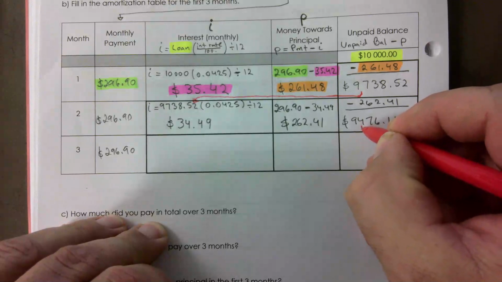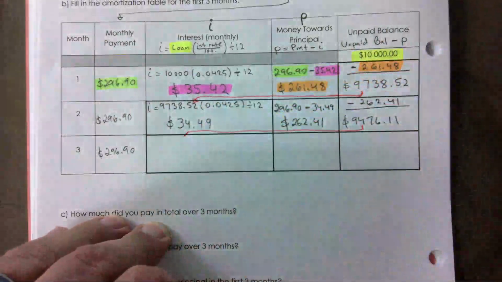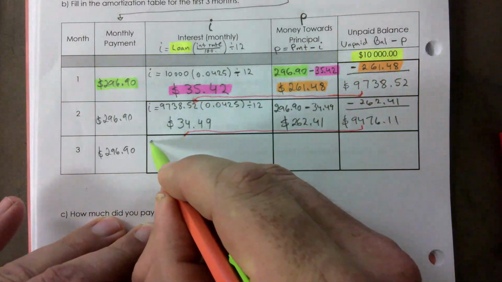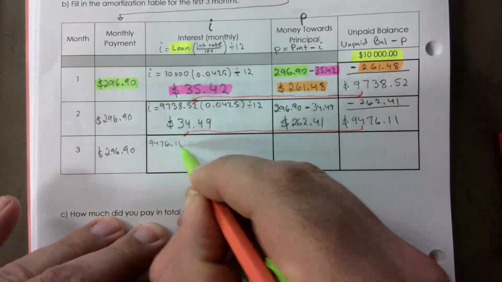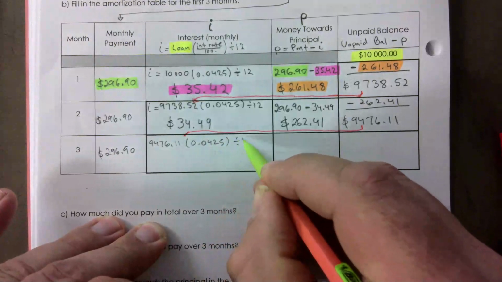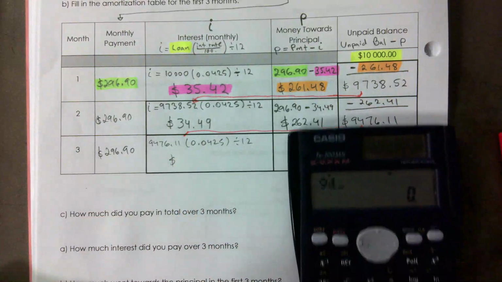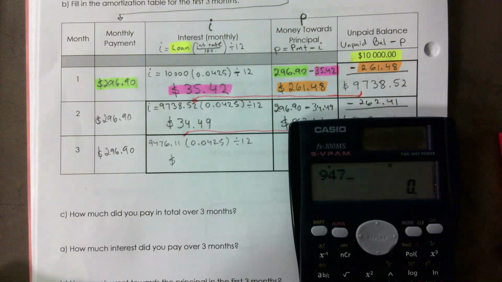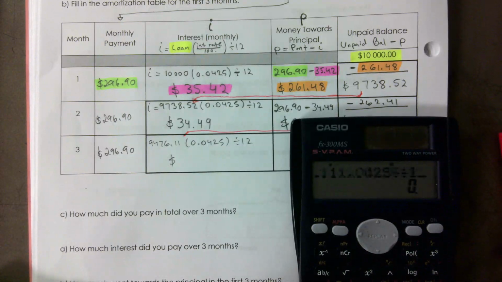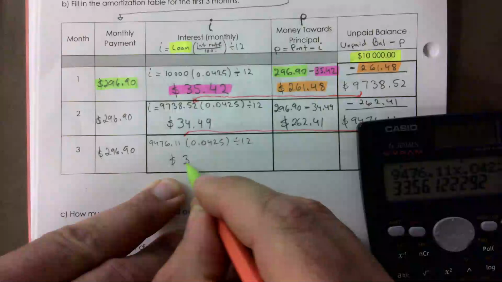So then this number comes with you again, and I'll stop writing I. I'm just going to go 94.76.11 times 0.0425 divided by 12. I technically could have left this on my screen. I erased it, right? But 33.56 is my third month.